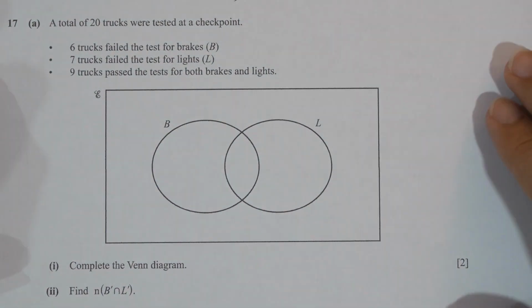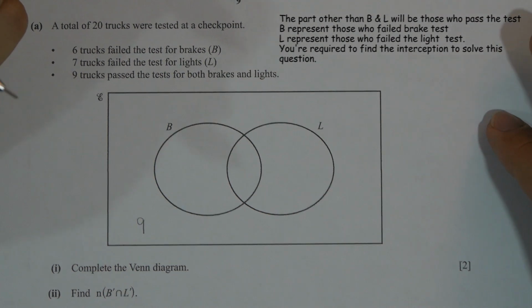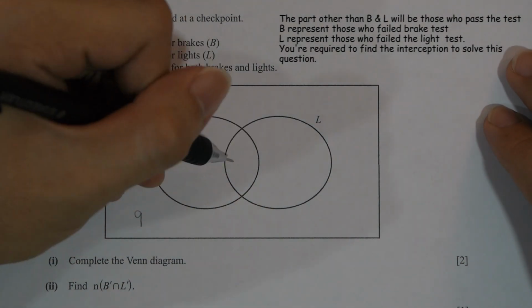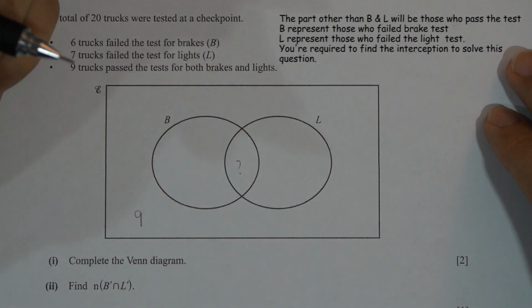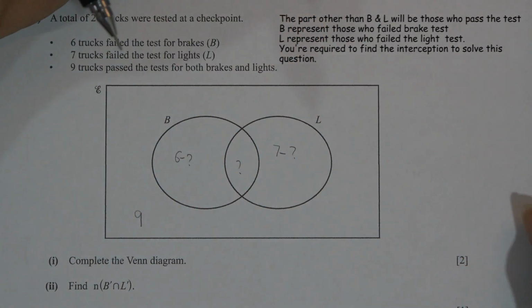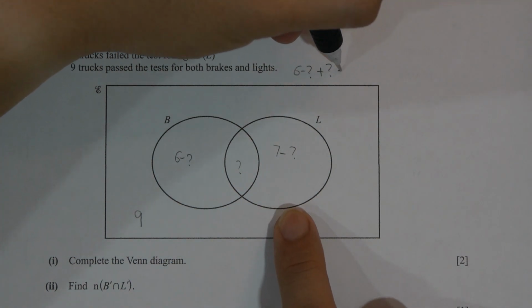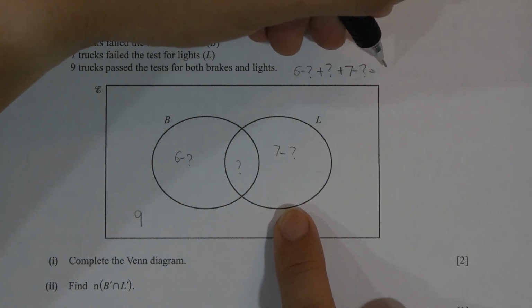Question 17. If you read the question close enough, you will realize one variable was missing. The question actually didn't give you the intersection of those cars who fail brakes and also light. So you are required to set an unknown over there.